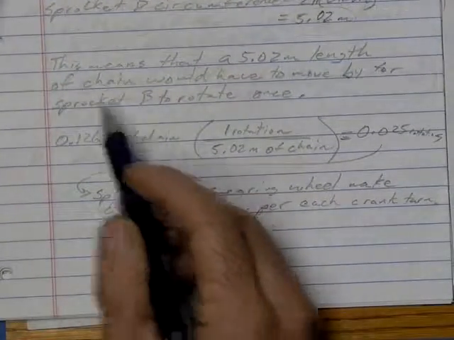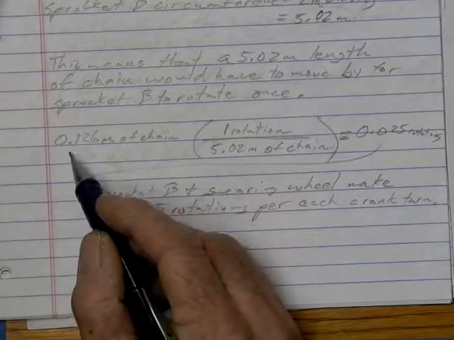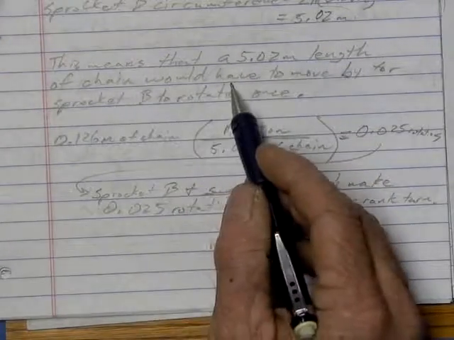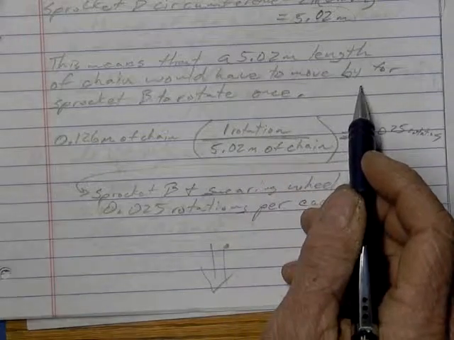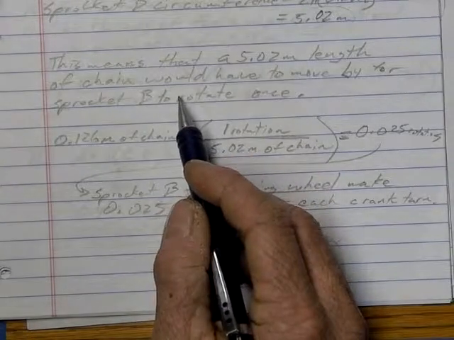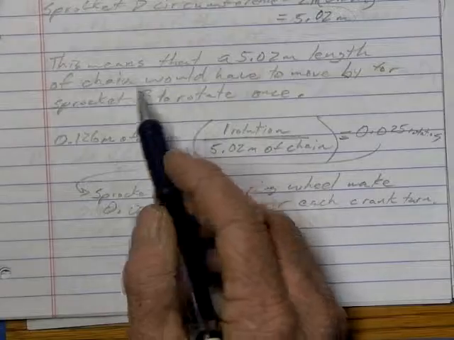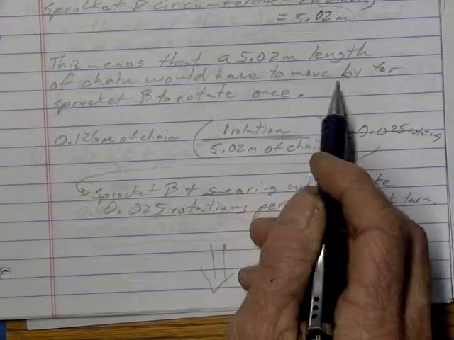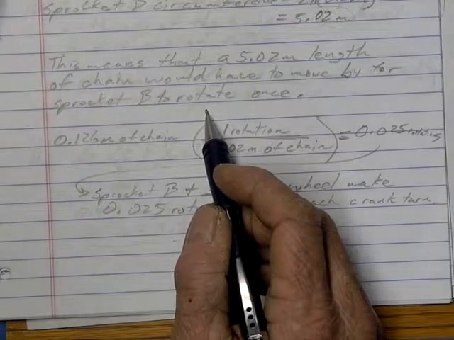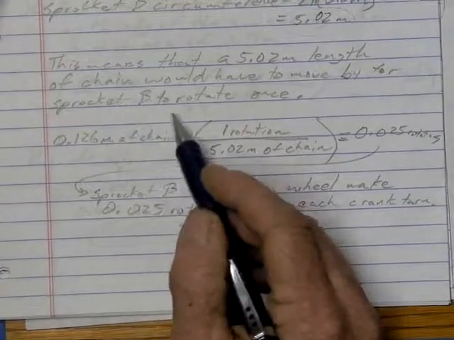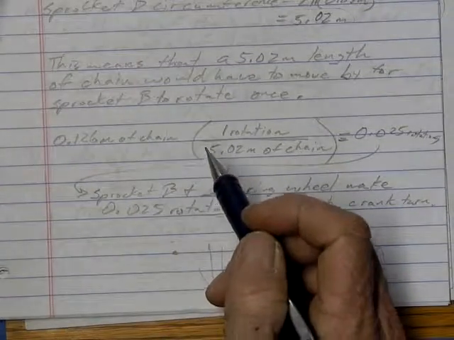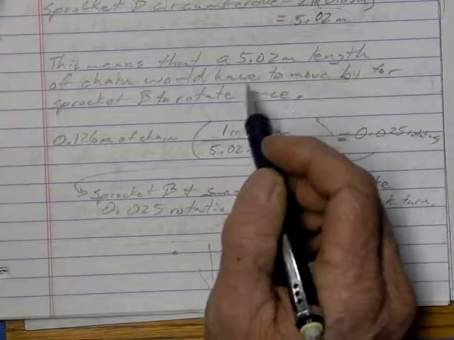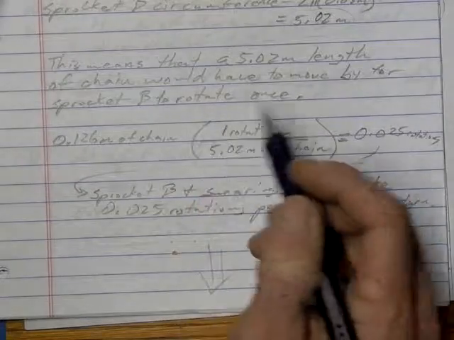Here's one way to write this out. I'm trying to find out how much chain would have to move for sprocket B to rotate.